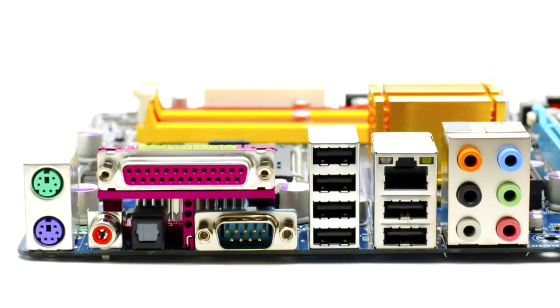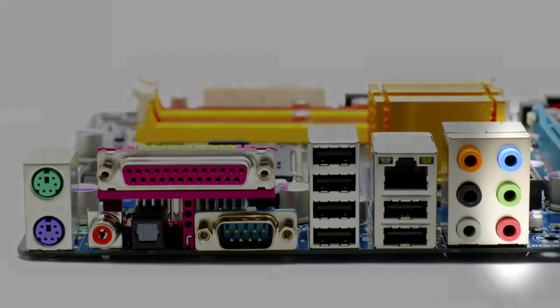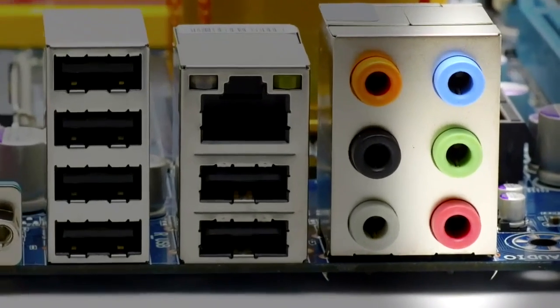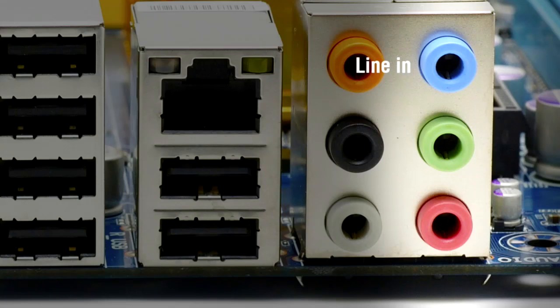Most computers also provide audio connectors like these. The blue one is the line-in connector, which can be used to connect an external audio source to the computer. The green one is the line-out connector, which is used to connect speakers to the system. The pink one is the microphone jack, which is used to connect a microphone to the system.